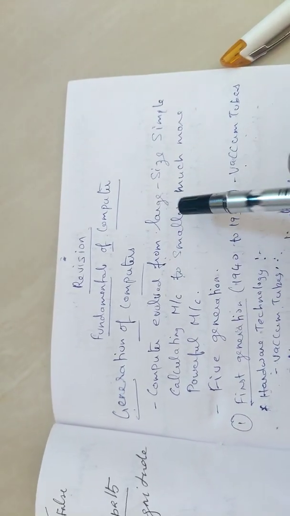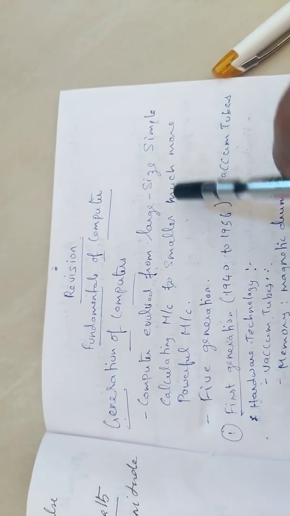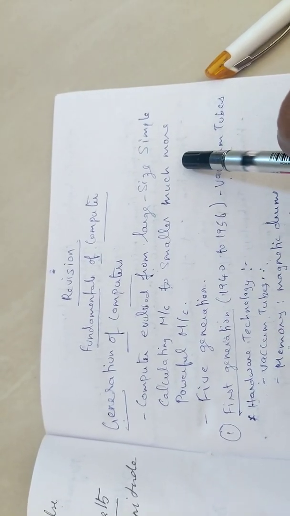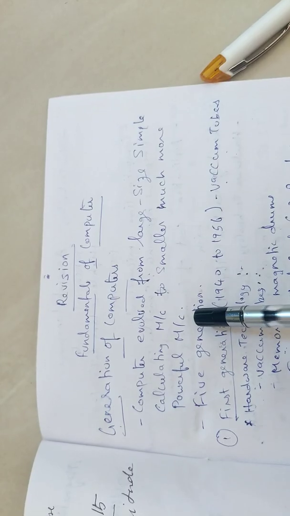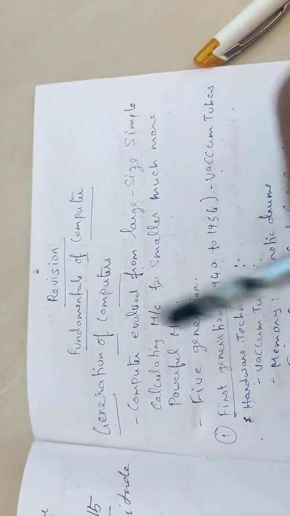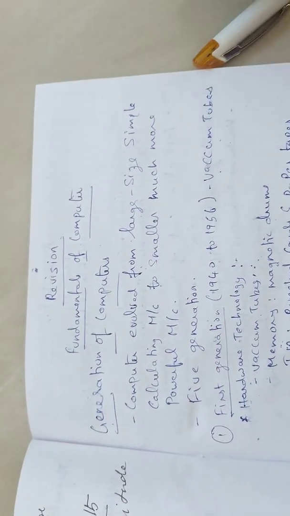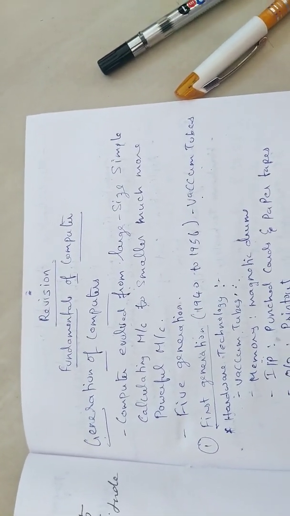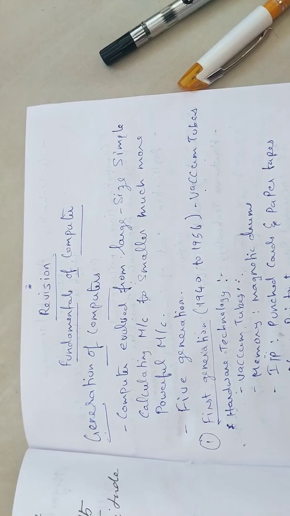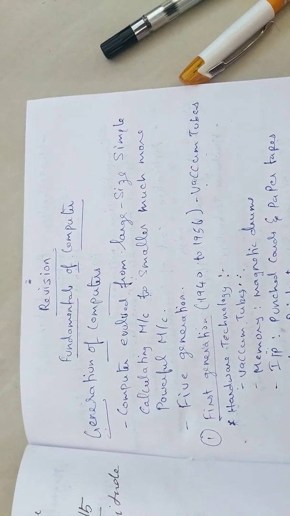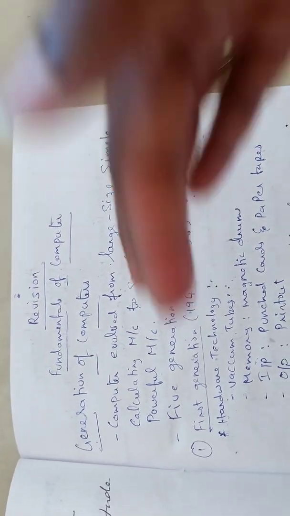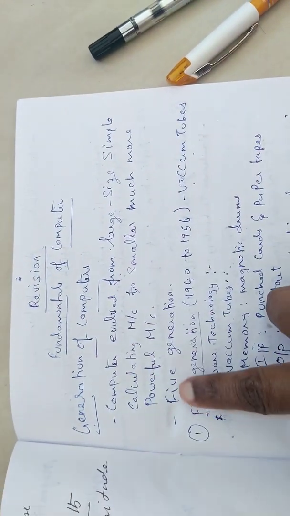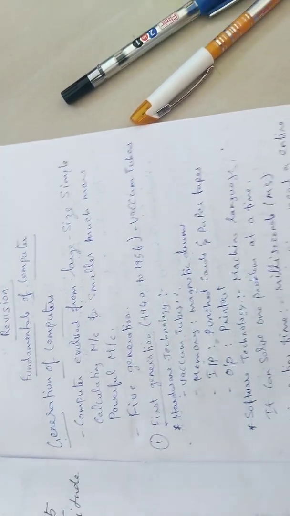It has become smaller, as you already know and see now, and it can perform more powerful machine actions. More powerful machines have come and they can perform many tedious calculations. This is how the evolution of the computer went, from a big machine to a smaller machine, and from simple calculations to complex calculations. If you take generations, we have 5 generations of computers. That's what we are going to see one by one.